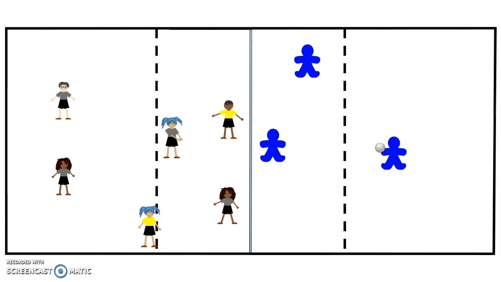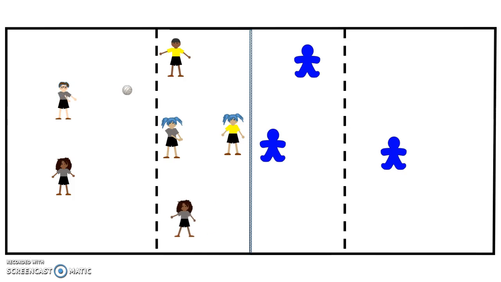So as soon as the ball goes to the net, our back row setter is going to retreat back to his defensive position. Our front row setter is going to run into the setting position. And our hitter is going to fall back to their defensive player position in the front row. And they're ready to play now.